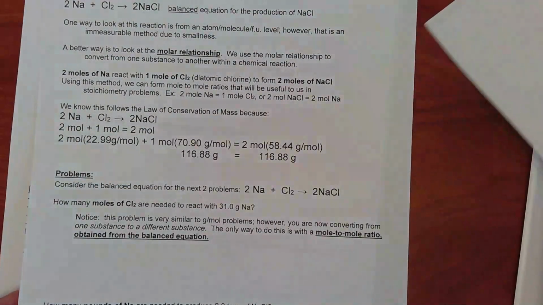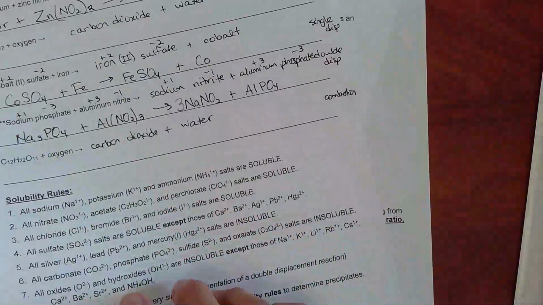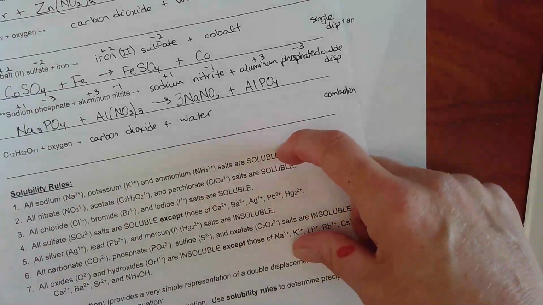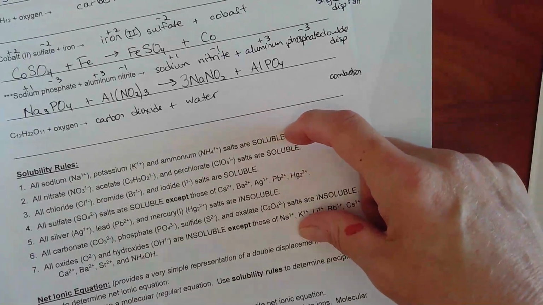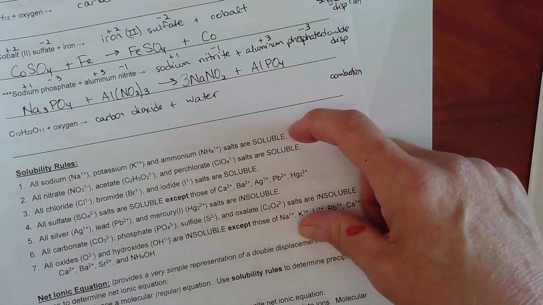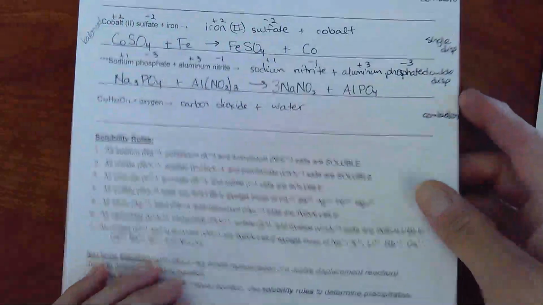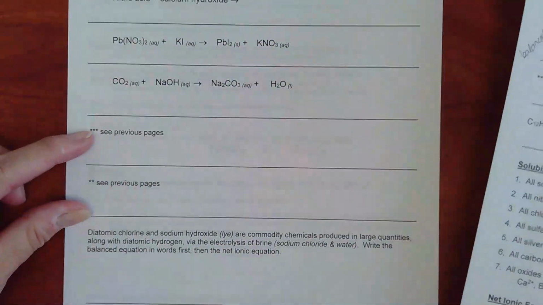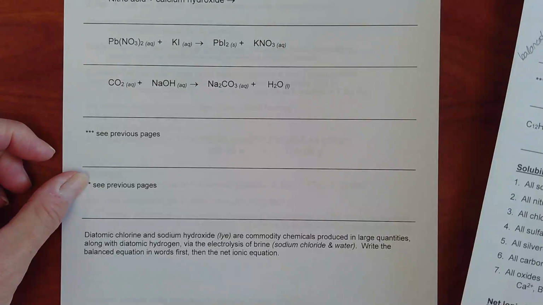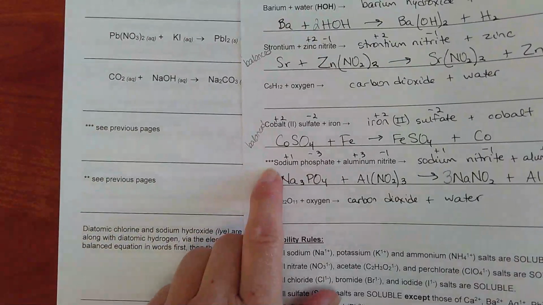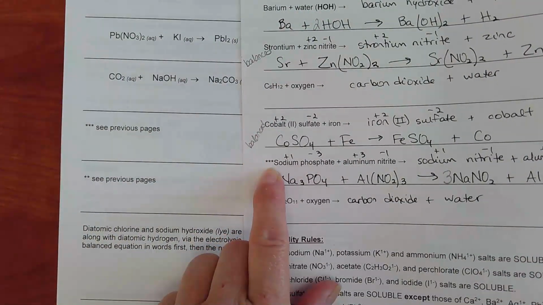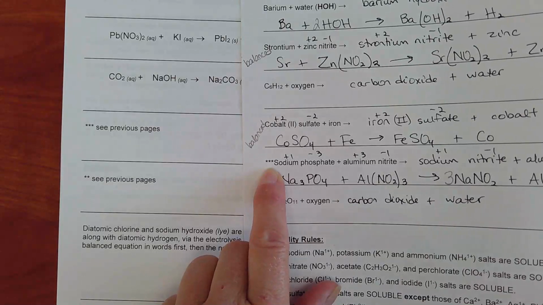So I would encourage you to read over these. You do not have to memorize the solubility rules. You do have to know how to use them, okay? Just so that you know, in case you're looking back at this later and want to get ahead, these two that are the 3-star and the 2-star, those are these equations from the previous pages.